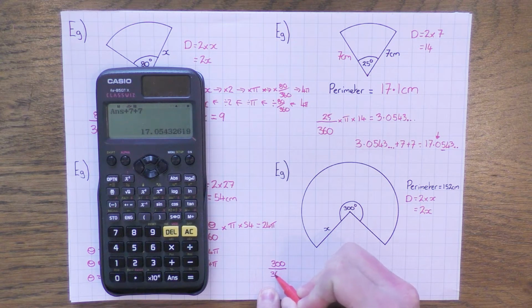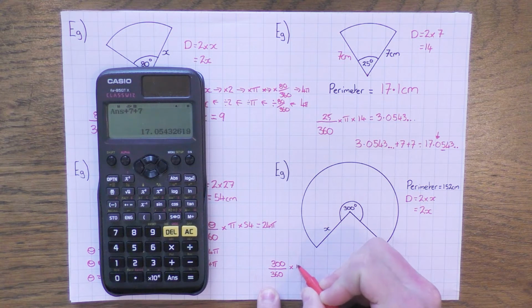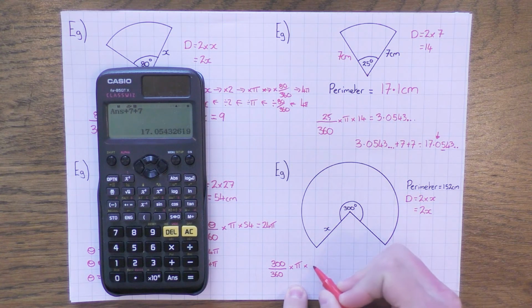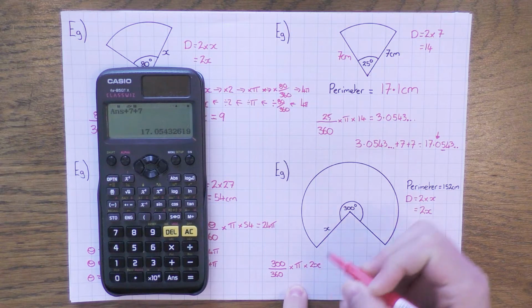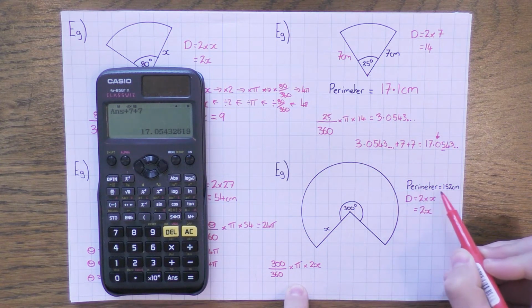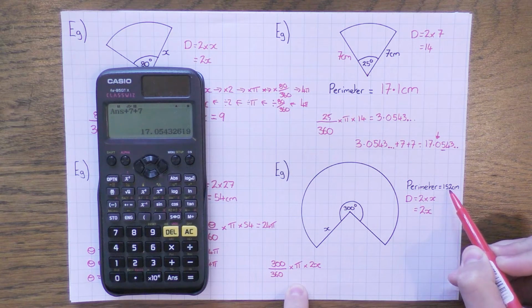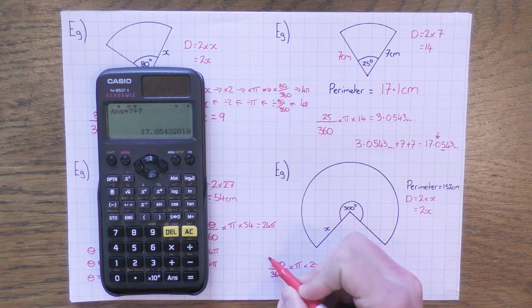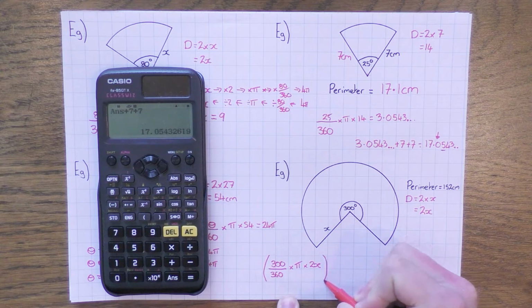I'm going to divide that by 360, times it by pi, and then times it by the diameter, which is 2x. Now that's the arc length. But remember, the perimeter equals 152. So once I've worked out the arc length, you can put that in brackets if you want to say that that's the arc length.